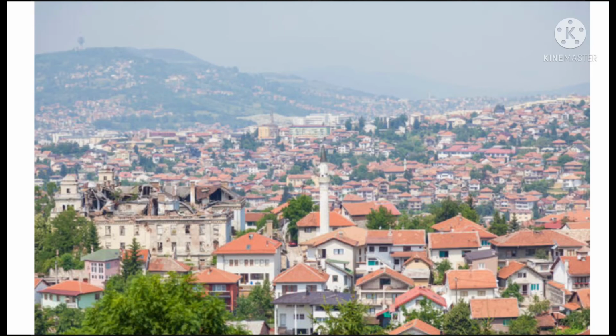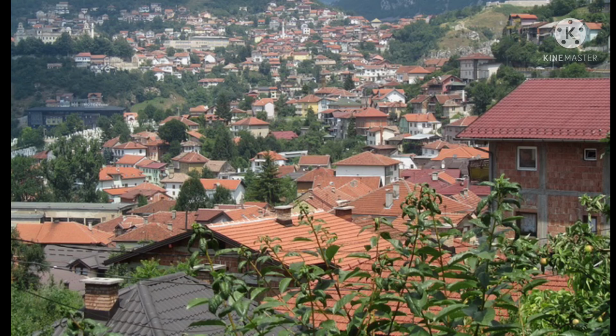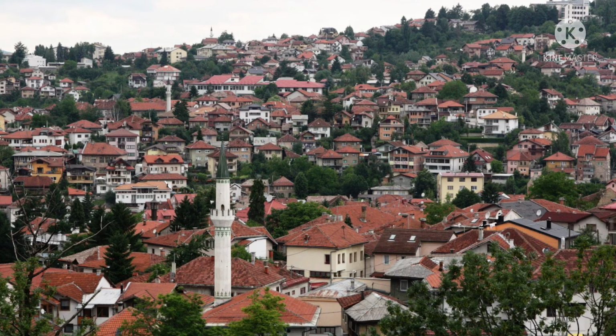Great examples of this style in ex-Yugoslav states are in the rural regions, and a very good example is in the hills of Sarajevo. If you've seen footage or pictures of Sarajevo, you would know that their houses in the hills usually have orange or red roofs. I'll put a few pictures on the screen to let you see the hills of Sarajevo. They're very beautiful hills, but some houses were destroyed during the siege of Sarajevo.